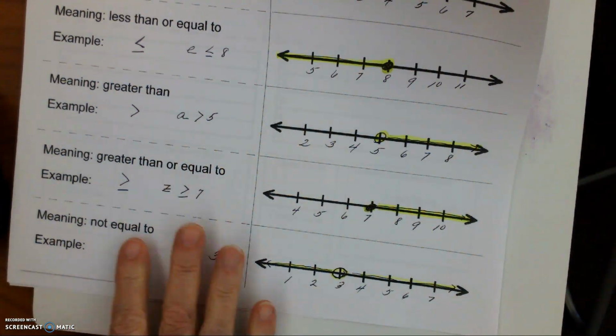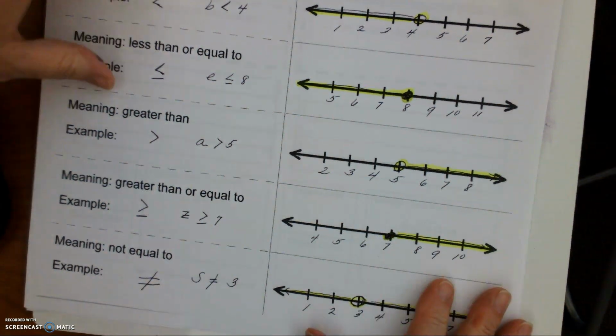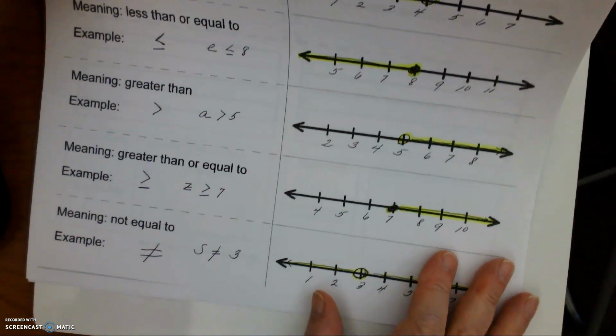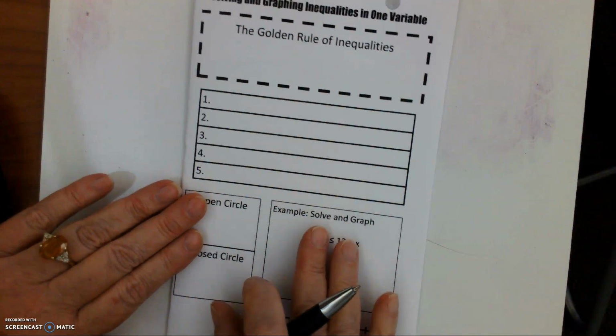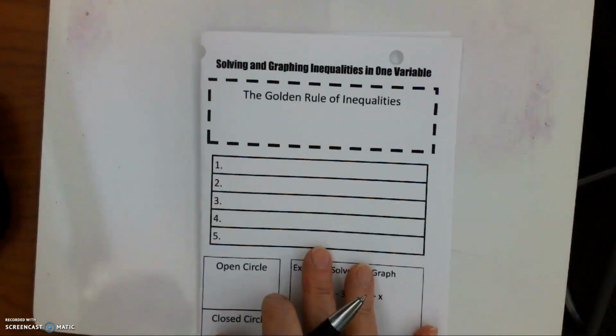Okay? Right, so this is the first one. Remember, you can pause, go back if you need to get the information you need. All right? So this is the first one. The second one we're going to do is called solving and graphing inequalities with one variable.